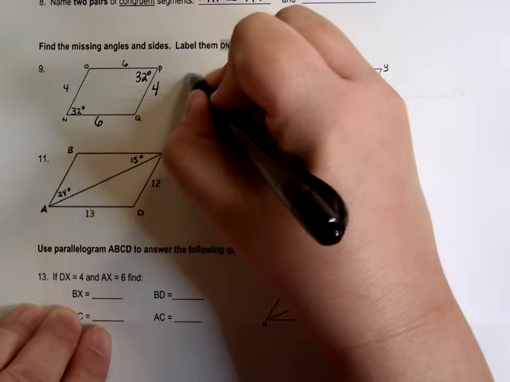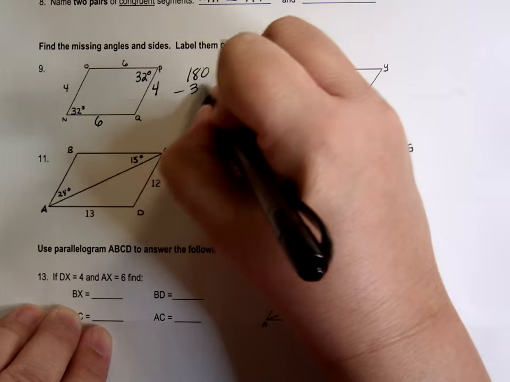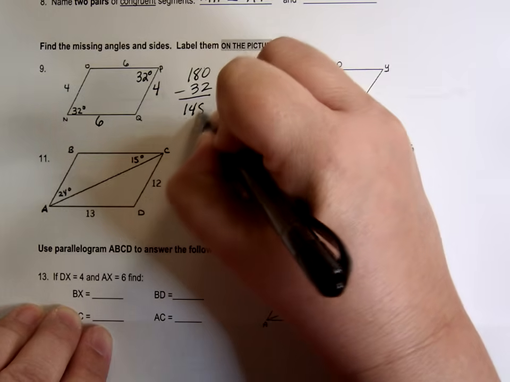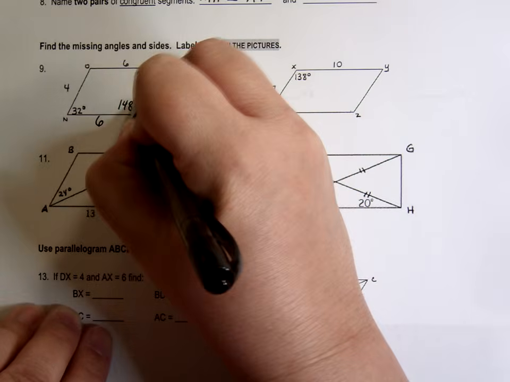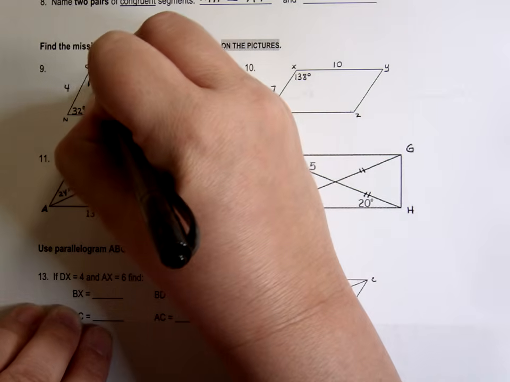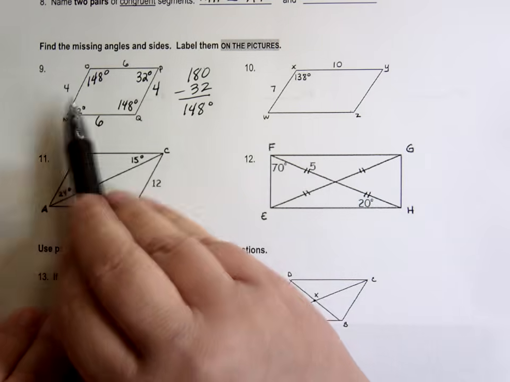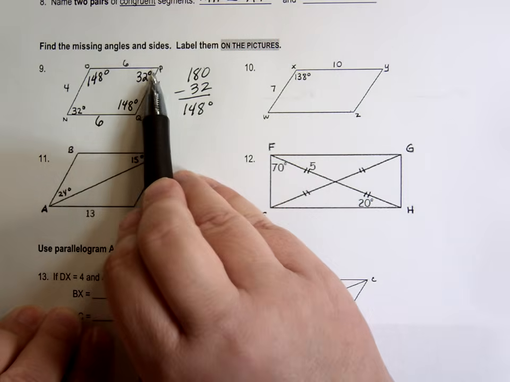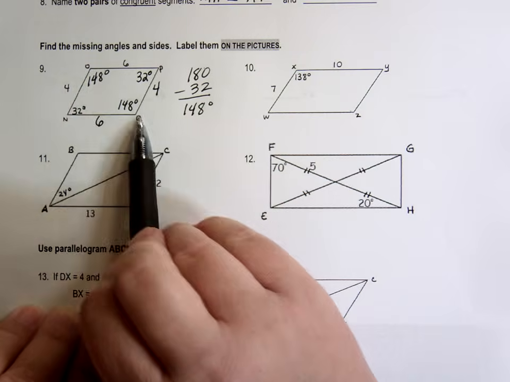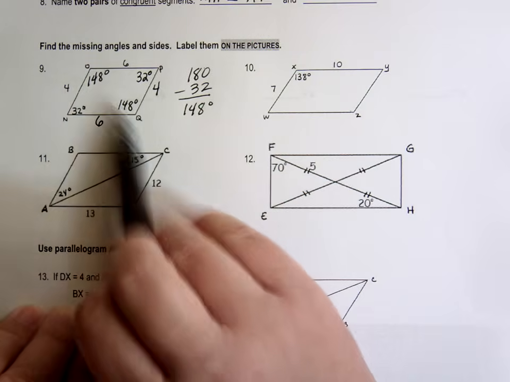Well, we subtract 180 minus 32, and we get 148. So these two other angles have to be 148. That way, 32 plus 148 is 180, 148 plus 32 is 180, 32 plus 148 is 180, and so on. And notice that opposite angles are still congruent here.